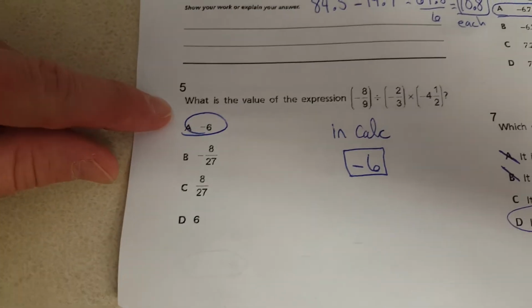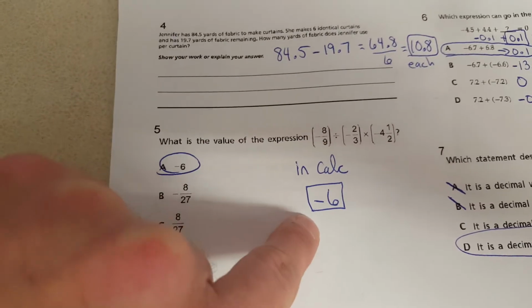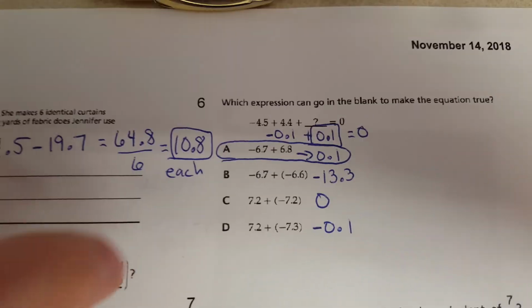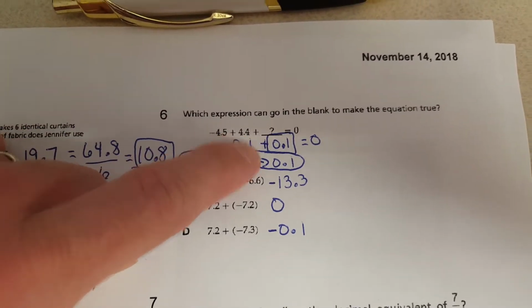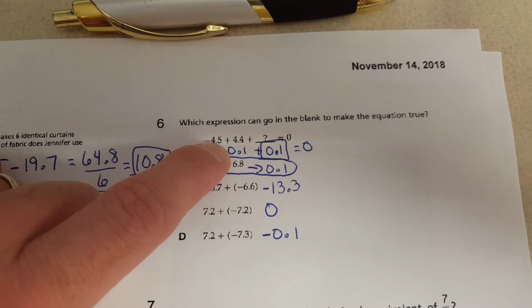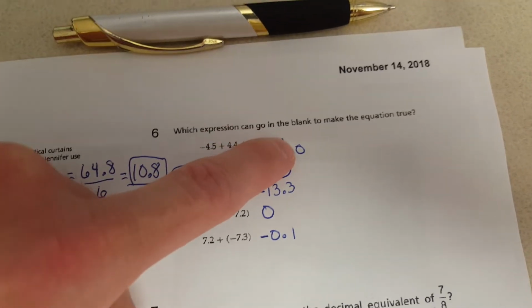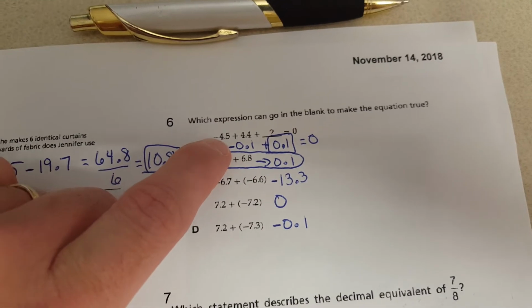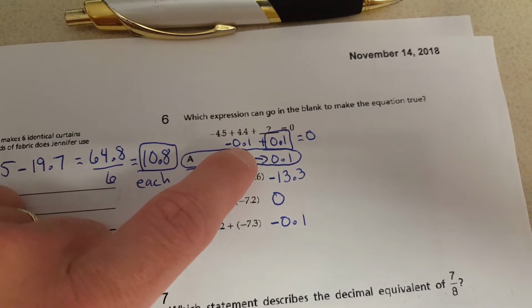Number 5 is truly as simple as punch in the calculator, and you get -6. Number 6 is one of those questions where you have -4.5 plus 4.4 plus something will equal 0. Well, -4.5 plus 4.4 is -0.1.